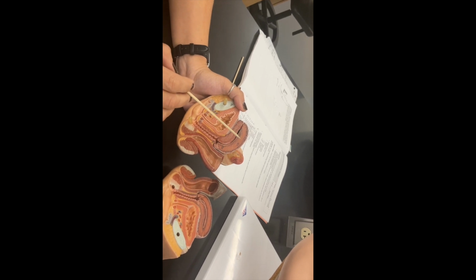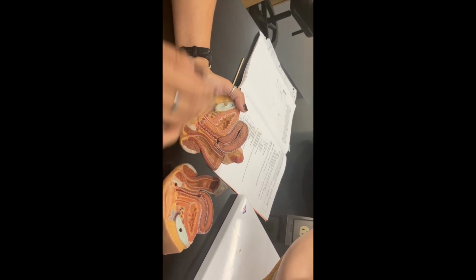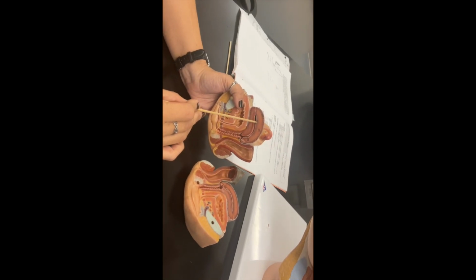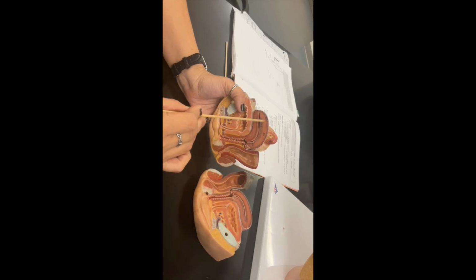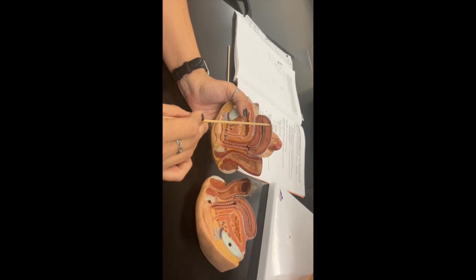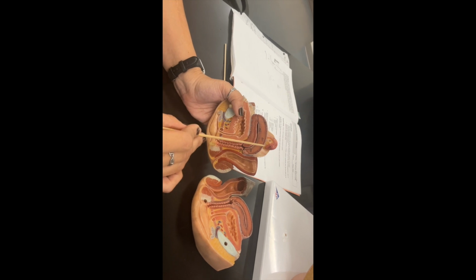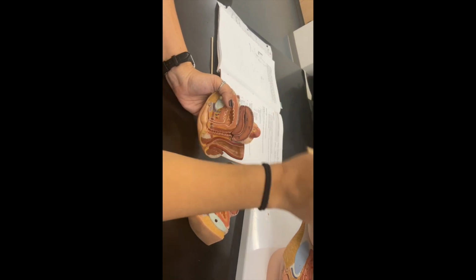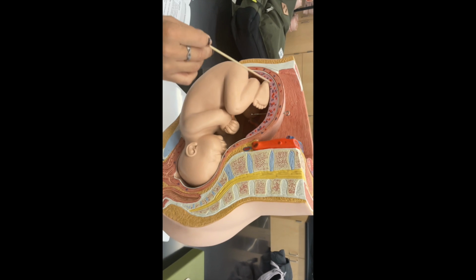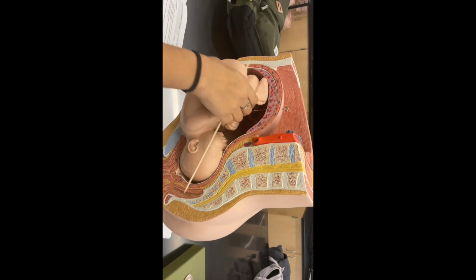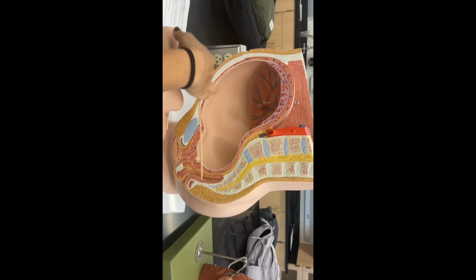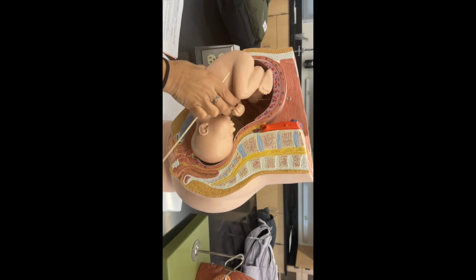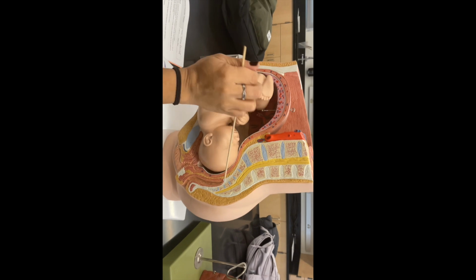And then the uterus, we went through the major parts, but the lining of the uterus, 226 right there, that's the endometrium. 221 there is the myometrium, and then 227 is the perimetrium. Okay. And then on the pregnancy model, this big thing right here is the placenta. If you were to take the baby out, you can see it's a sac. That's the placenta. That's not a layer of the uterus.